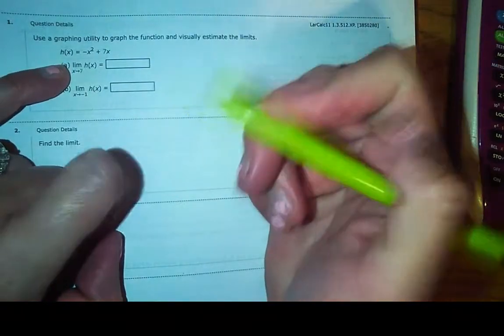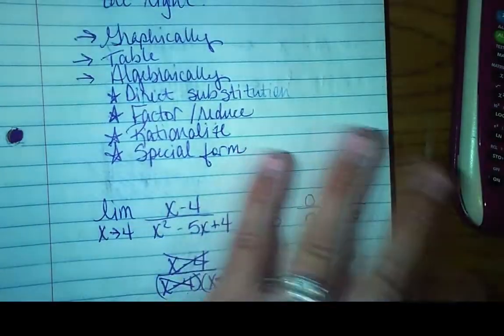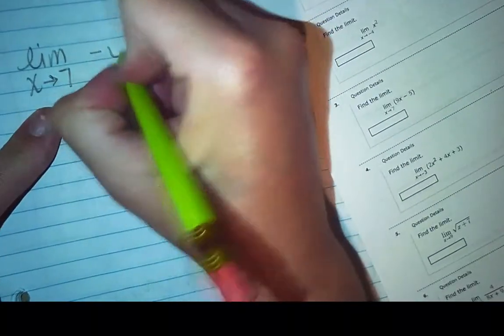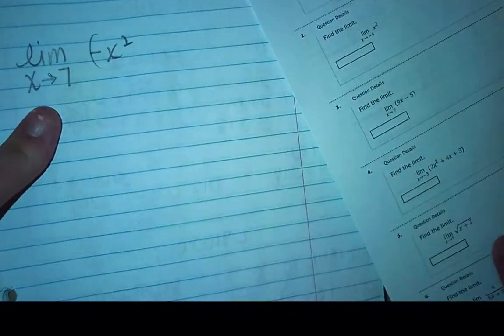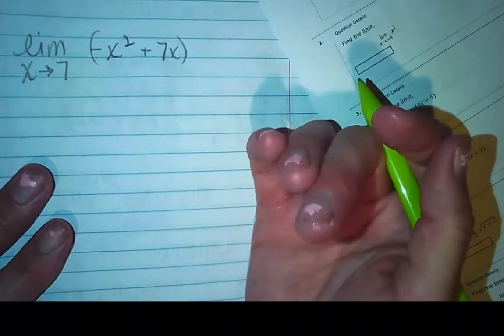So knowing that, we've got section 1.3. So I have h of x equals negative x squared plus 7x. Okay, and the first thing that I want to do, hang on, let me find fresh paper. The first thing I want to do is take the limit as x approaches, I don't know, 7, of negative x squared plus 7x. Okay, so what is the limit as x approaches 7? So can I use direct substitution?